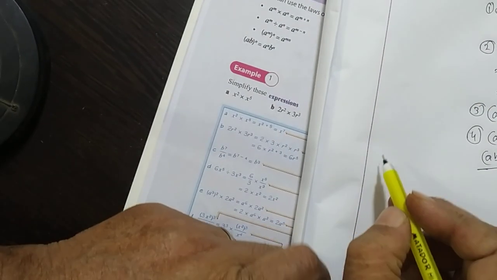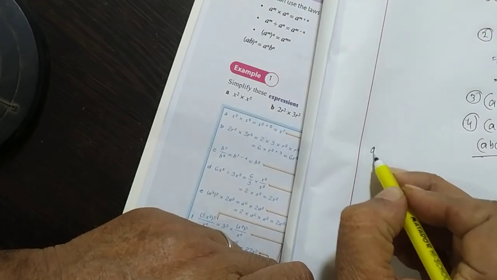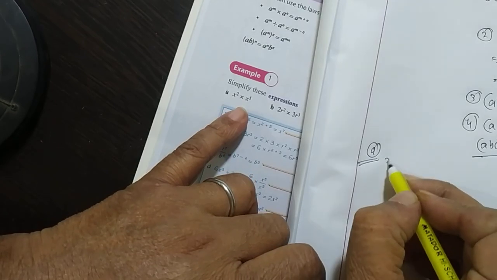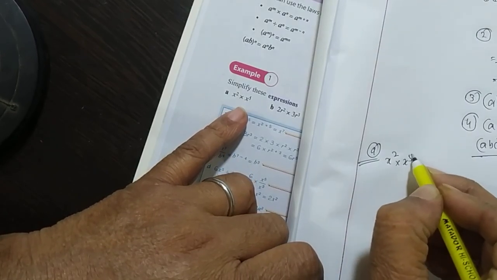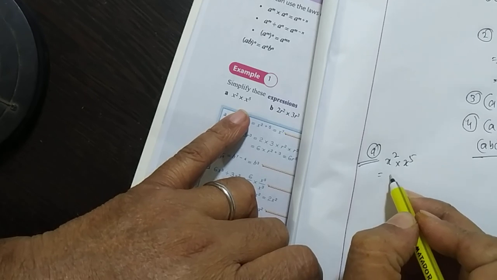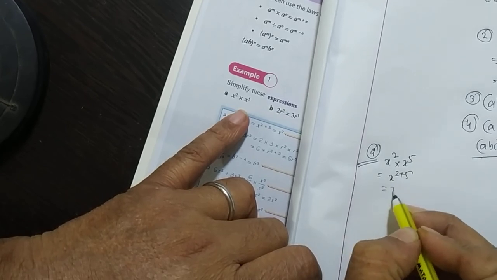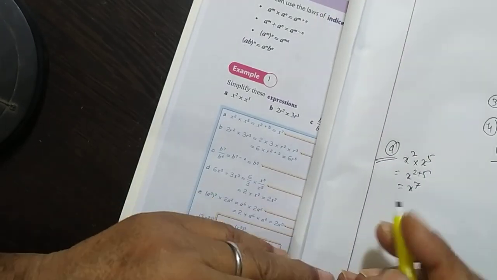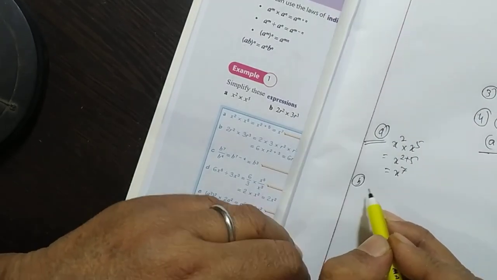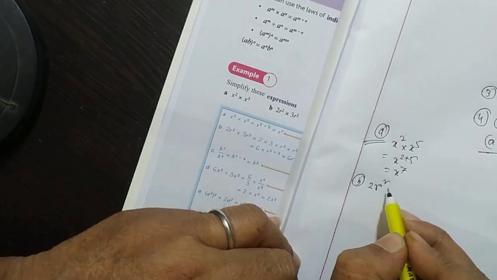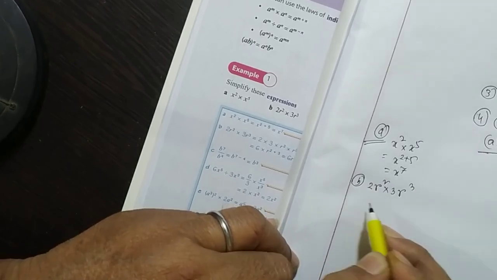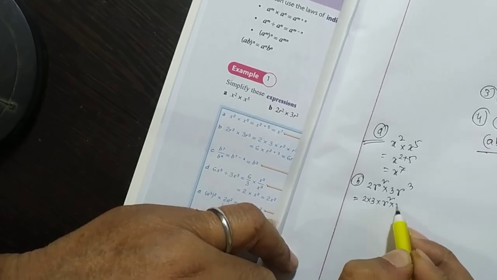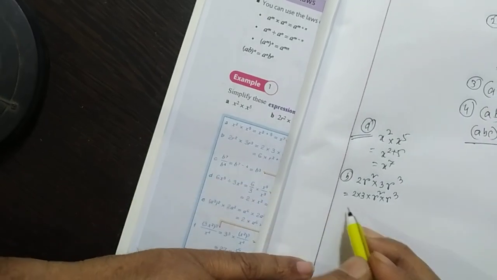From example 1, question number a, this one. So x to the power 2 multiplied by x to the power 5, x will be 2 plus 5, that is x to the power 7. This type of math you can do easily. If there are constants with the variable, you can arrange the constants together, then work with the powers.